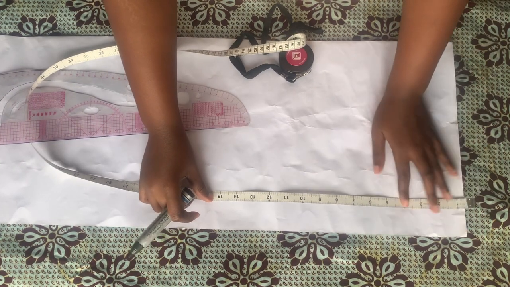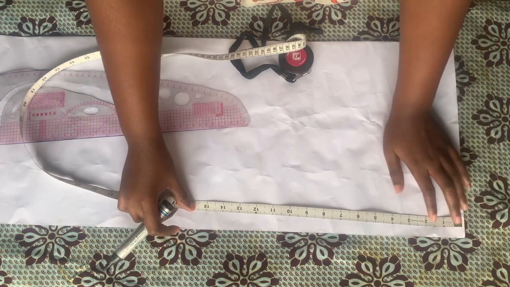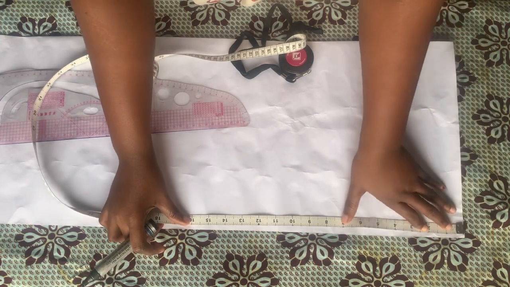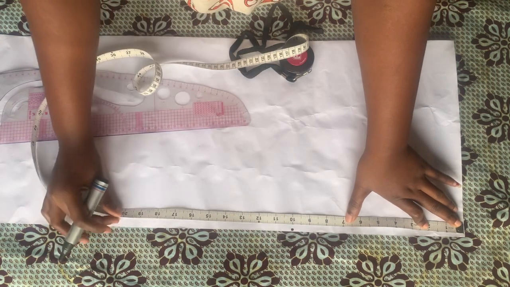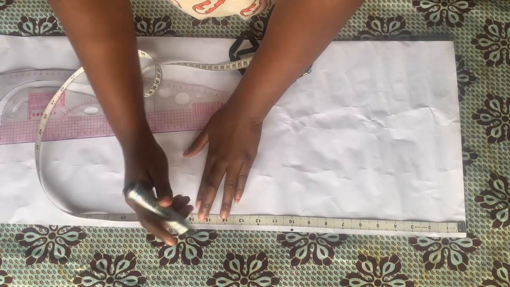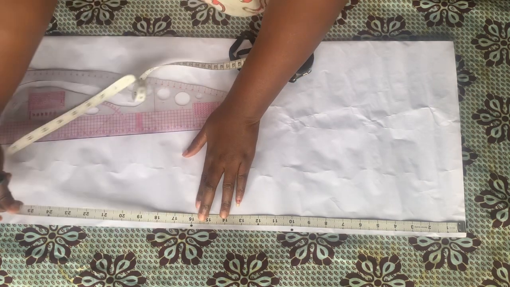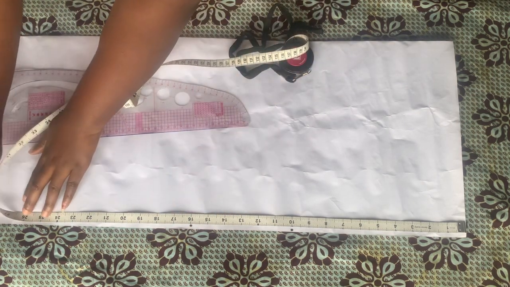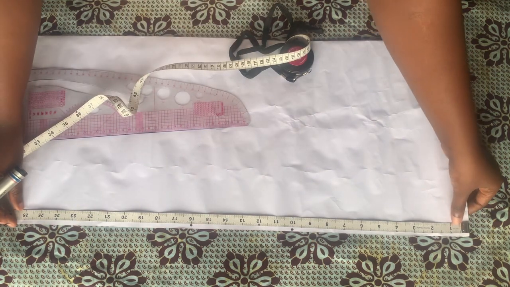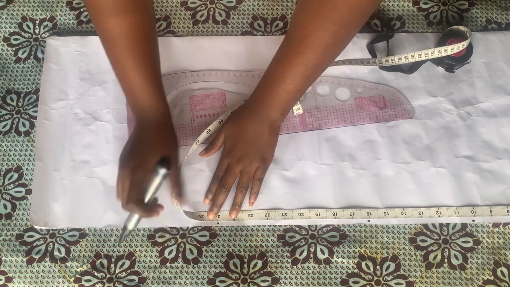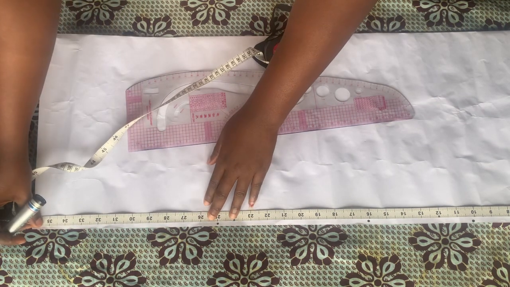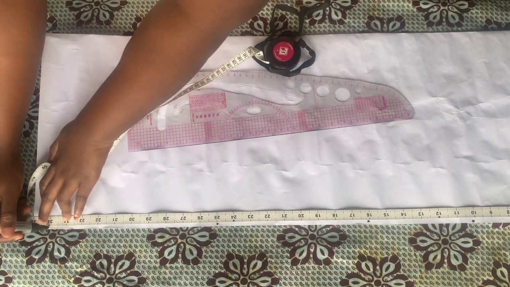I'm just starting off by taking my vertical measurement. I'm marking the bust length, the waist length, the hip length, and the length of the dress. That is my desired length.